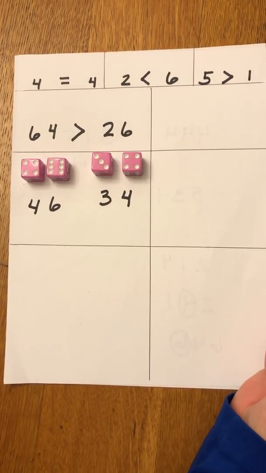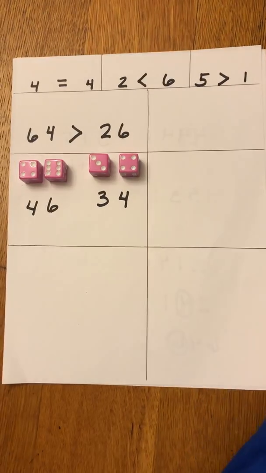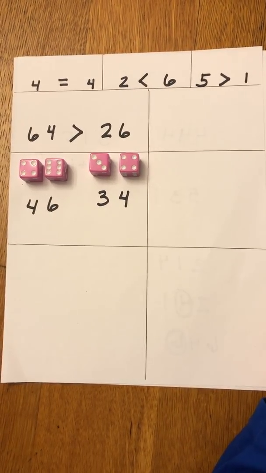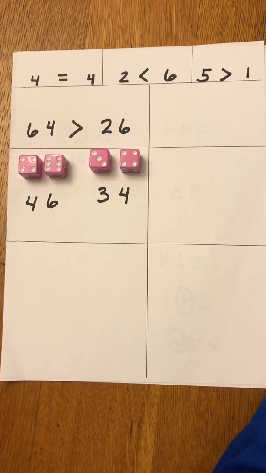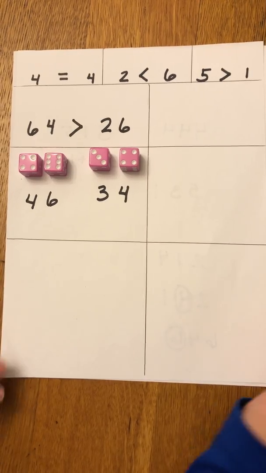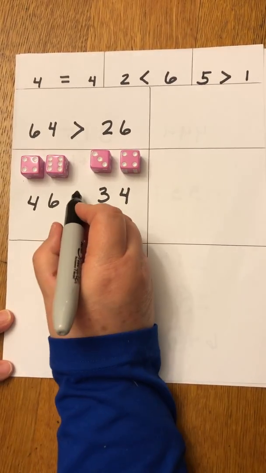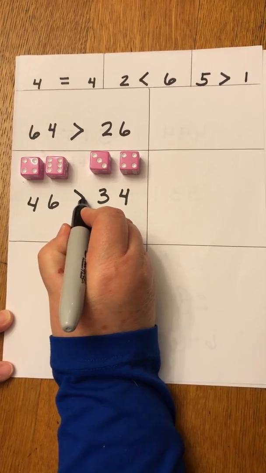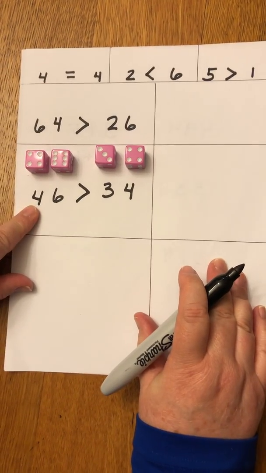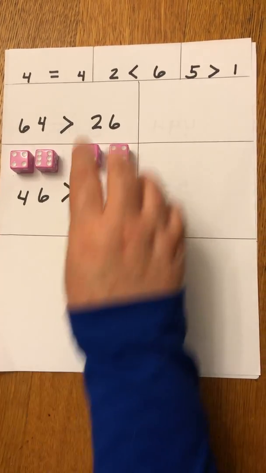Now you have to decide, is it equal, less than, or greater than? Put your symbol between the 2 numbers. Did you write greater than? Because 46 is greater than 34. 4 tens is more than 3 tens. Let's do one more.